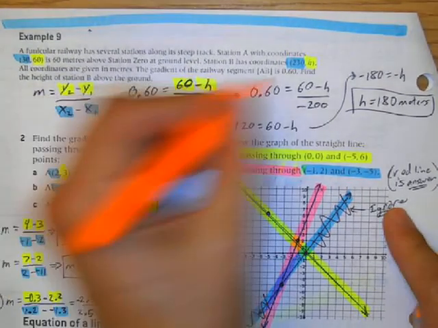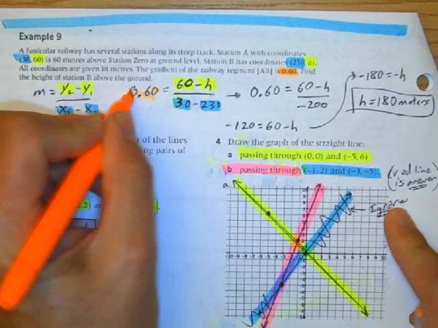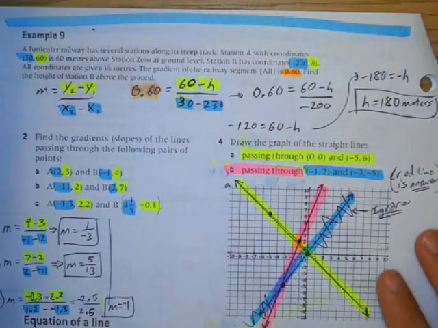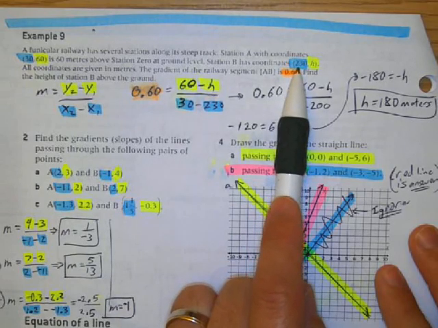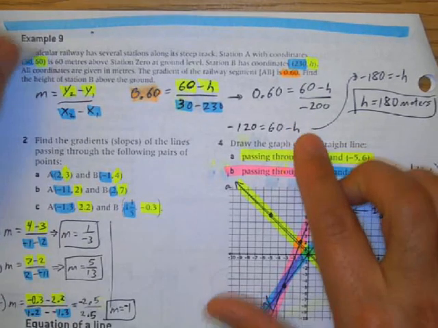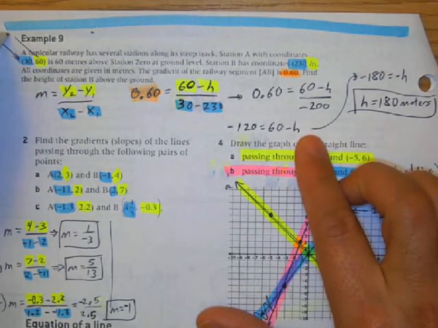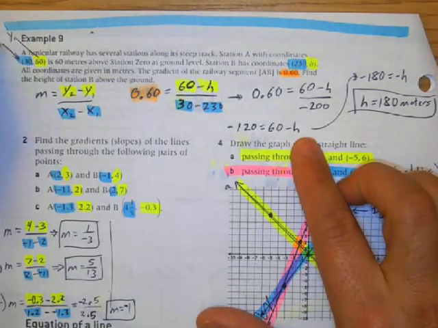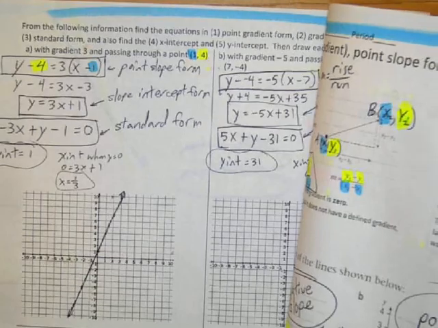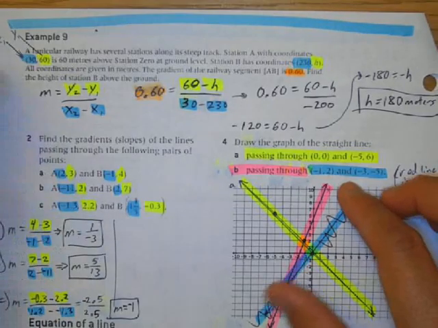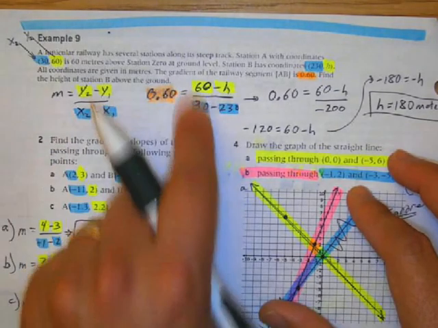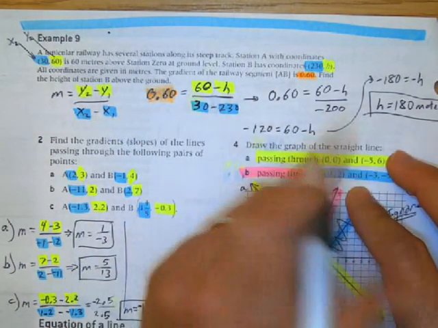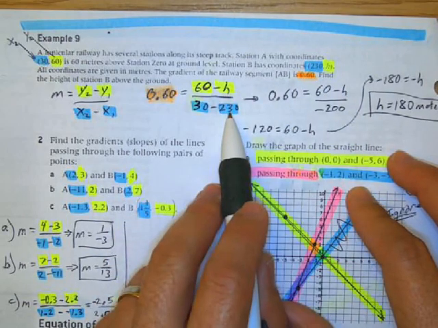the slope is 0.6, so I know m already. Okay, and one of the coordinates is (30, 60), and the other coordinate is (230, h). So I said that this was x1 and this is y1. Or let's see, what did I do? Actually, x2, y2 is what I did, but it really doesn't matter as long as you follow the same process. And here our y1 is h and our x1 is this.